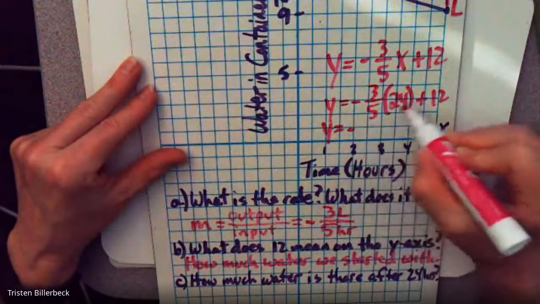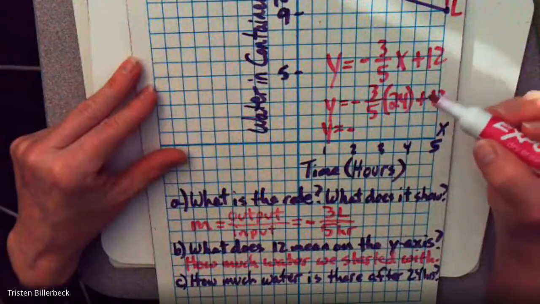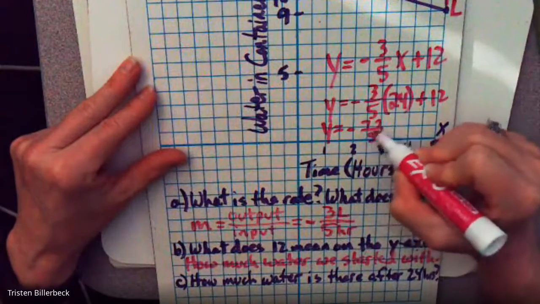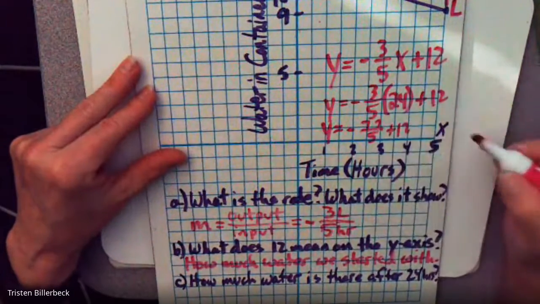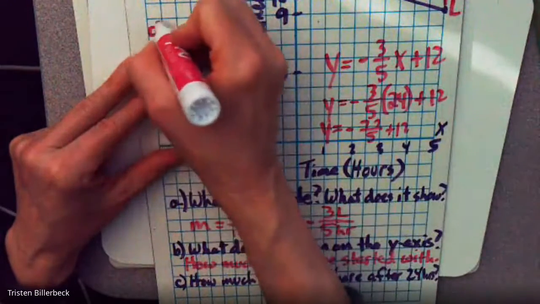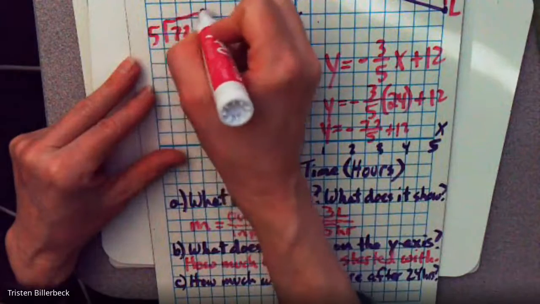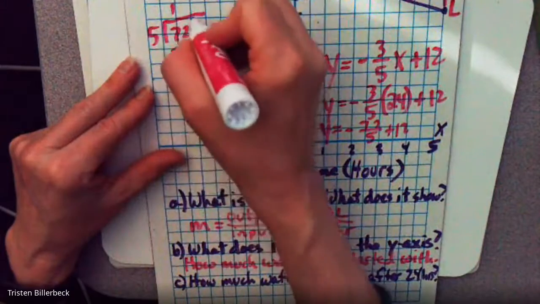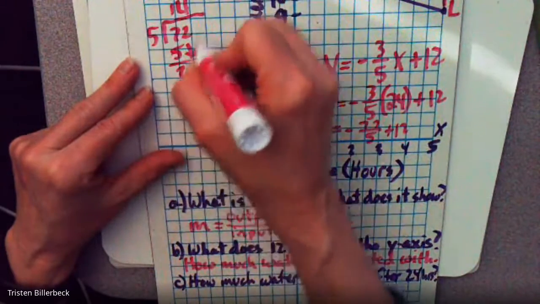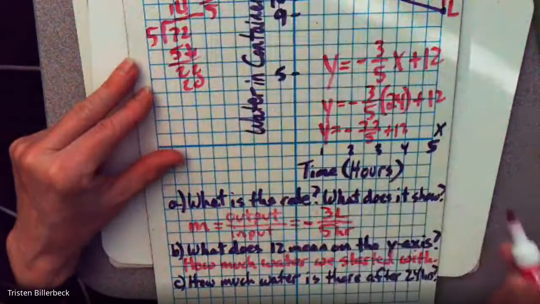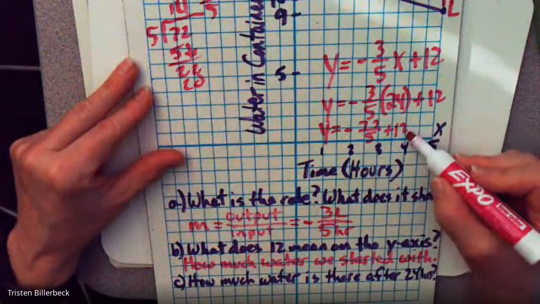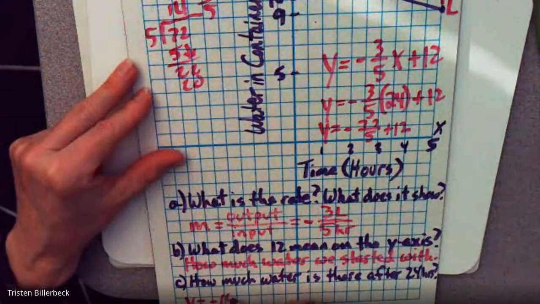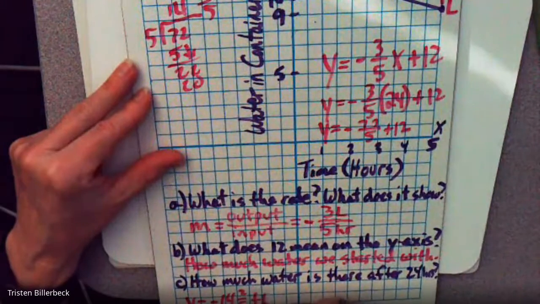So we have negative, let's see, 3 times 24, that's 72 over 5 plus 12. So let's figure out what 72 over 5 is. So you divide, since 72 is in the denominator, we have 1, 5, 2, drop another 2 down, and we have 4 for 20. So we have 14 2/5. So we're subtracting 14 2/5 from 12. Well, does that make sense? We have y equals negative 14 2/5 plus 12.